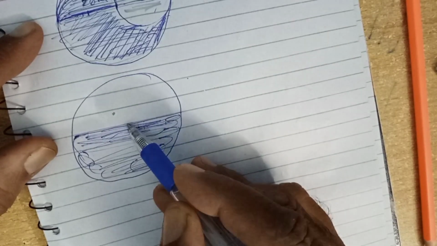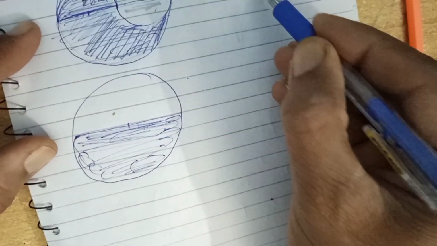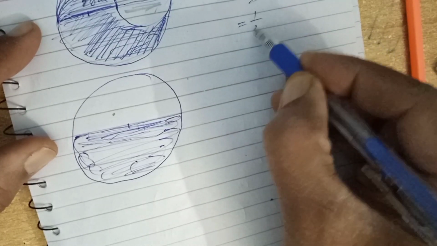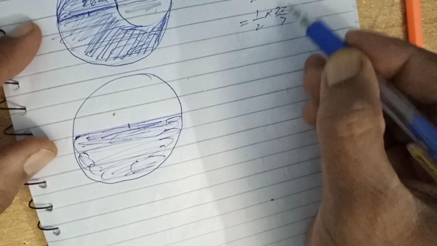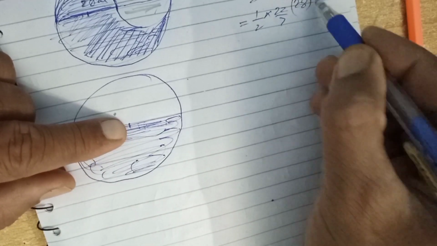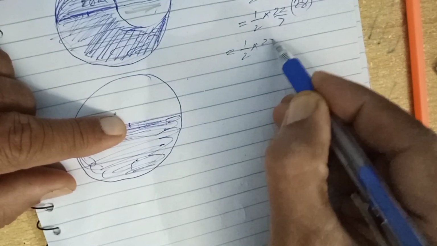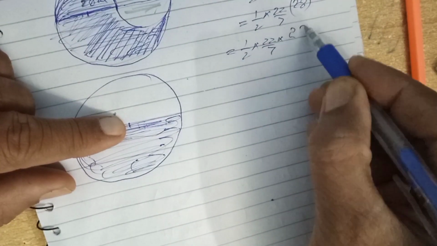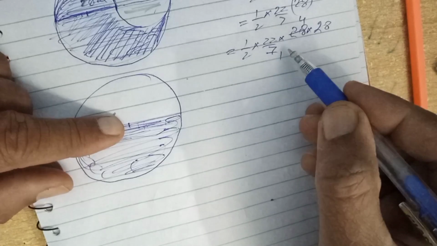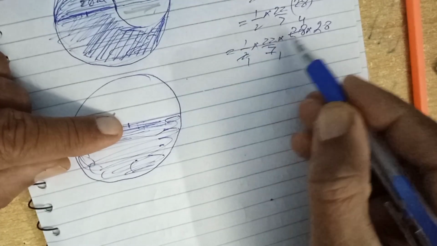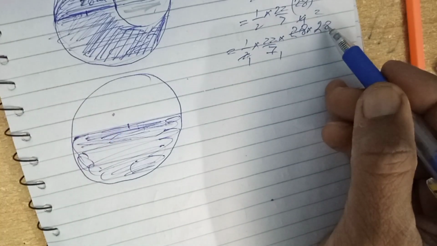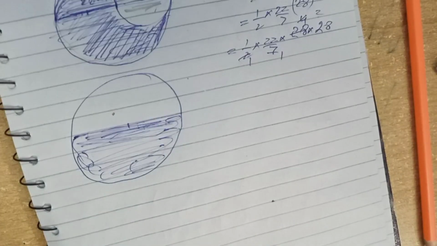This semicircle has a radius of what? 28. Now the shaded area is what? Half pi R square. I will take R capital because it represents the radius of the big semicircle. So its radius is what? 28. I do not take the square of 28, just write 28 two times. Now it becomes easy to cancel 7 and 28. Now 2 ones are 2, 2 twos are 4. Now by multiplying 22 by 2 and then 28, we will get the area of the shaded region as required by this question.